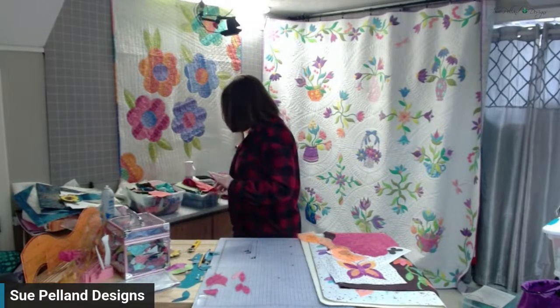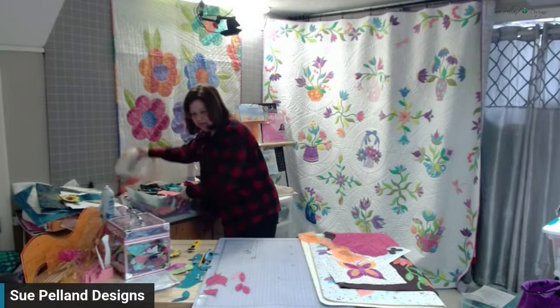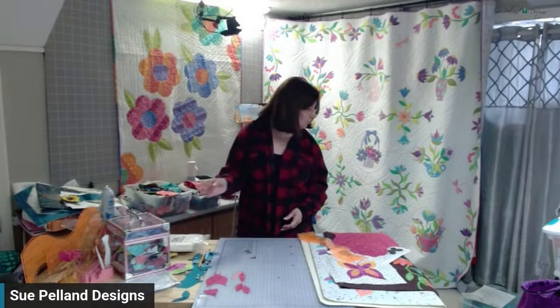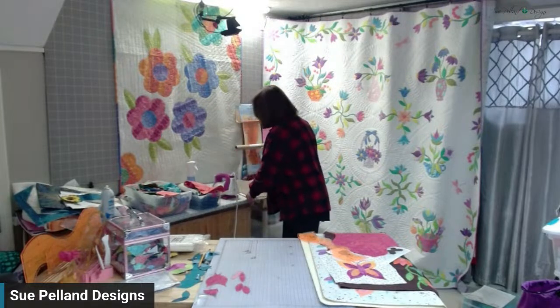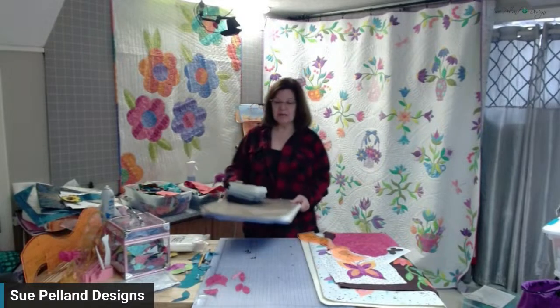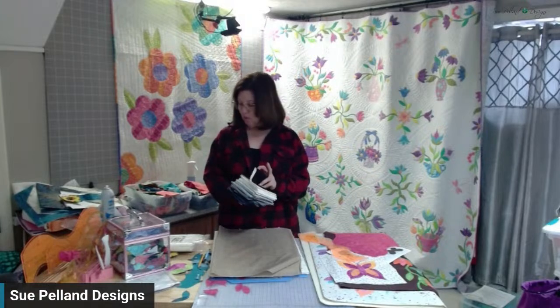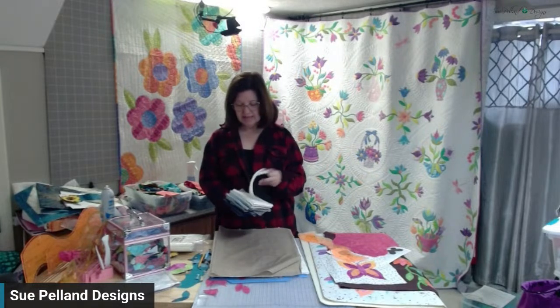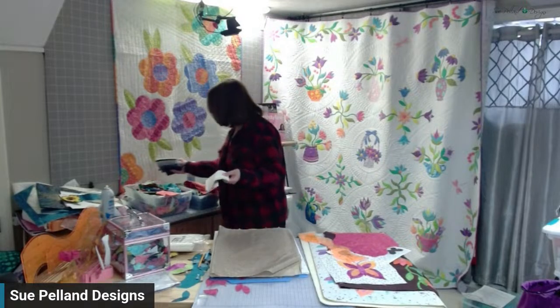First, I'm going to just grab a piece of my background fabric, and I had a whole pile of background fabric. Oh, here it is. Okay. I have all these beautiful Michael Miller backgrounds. So I'm just going to grab one of the white pieces. I think it's the soft white rather than the pure white. That's such a pretty one.